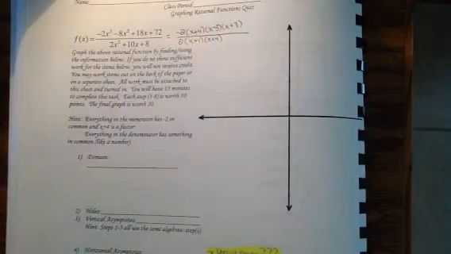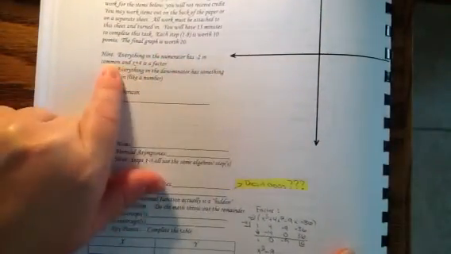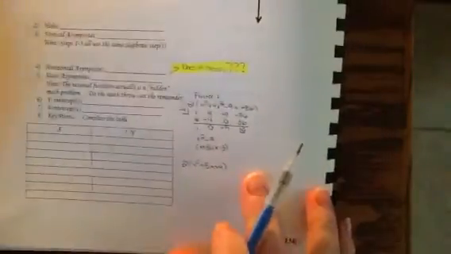Okay, so this video is going to walk you through page 134. All I started doing was, at the very bottom of the paper, I started factoring. It tells you up here that everything in the numerator has a -2 in common and that x plus 4 is a factor. So I pulled out the -2 and put -4 in the house and did synthetic division.